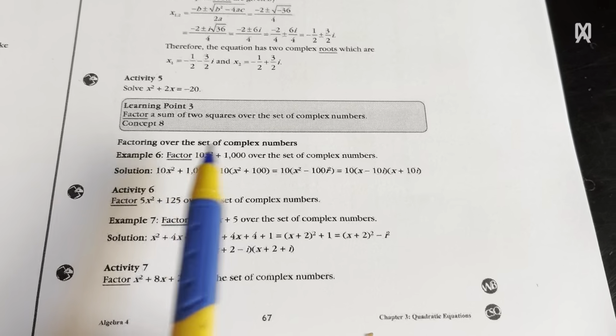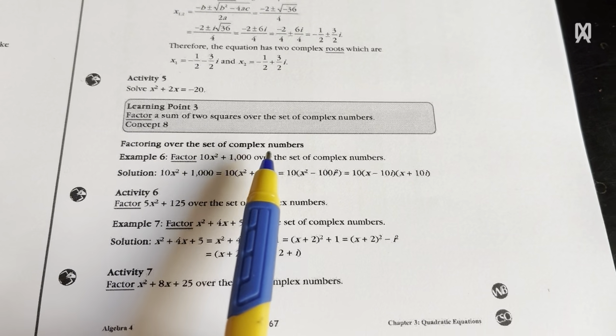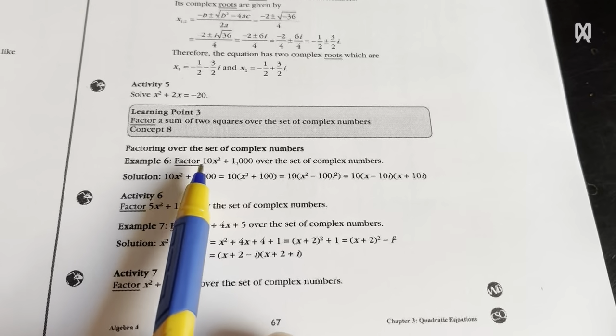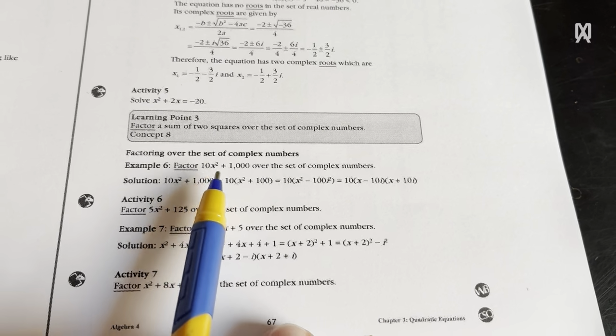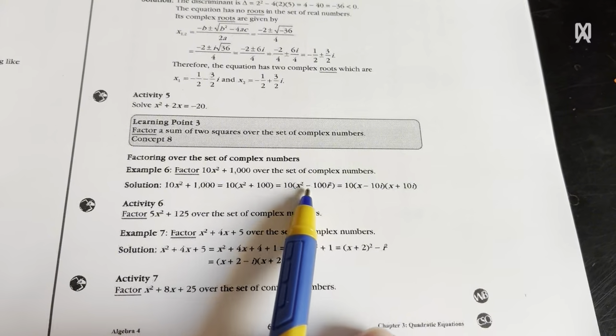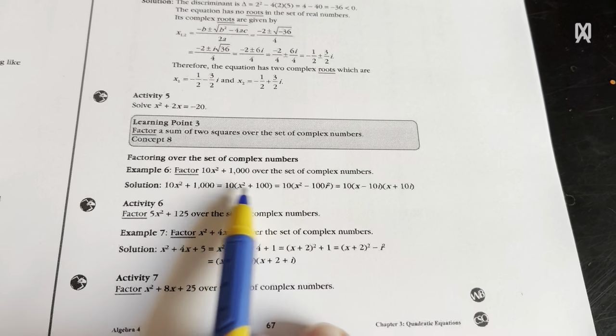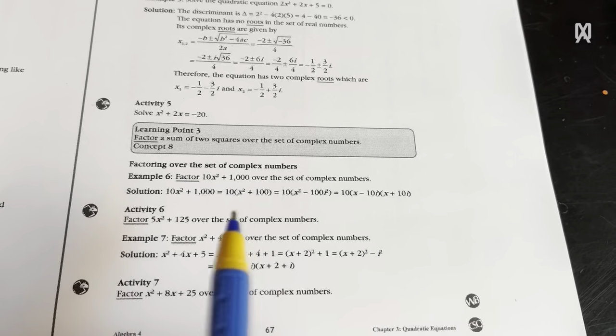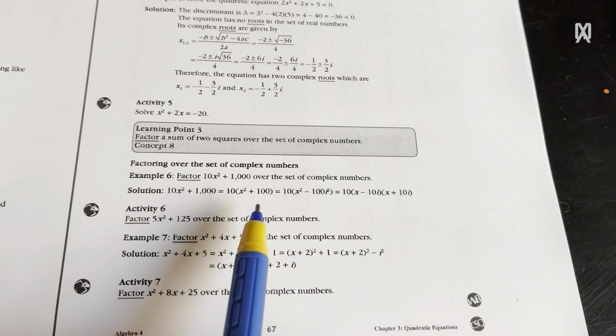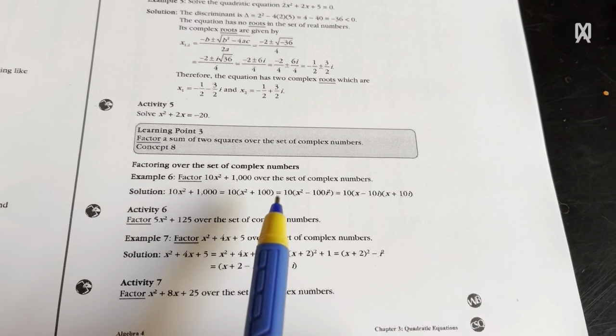And this is just another way of solving: factoring over the set of complex numbers. For example, if you have the expression 10x squared plus 1000 and he wants you to factorize this, you take the 10 outside: x squared plus 100. Now x squared plus 100 has no real solution, but if you use the imaginary i, you can find the two roots of it.